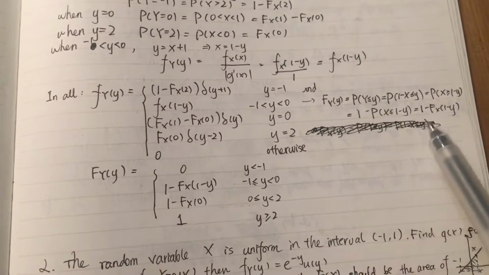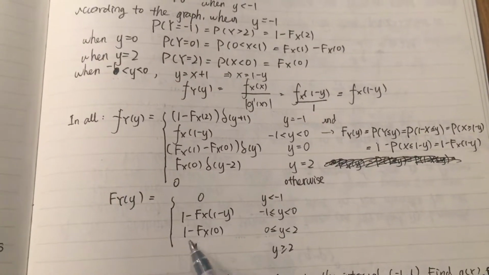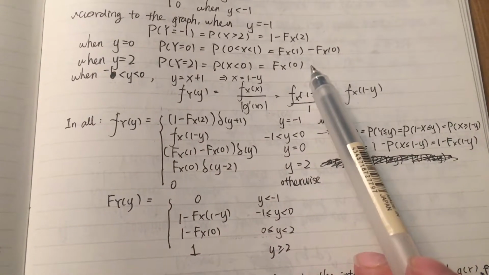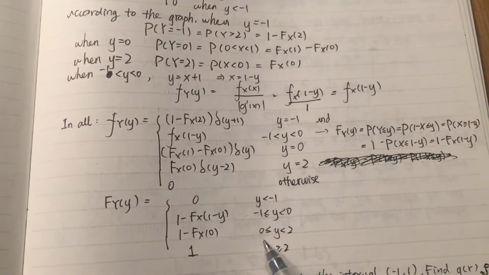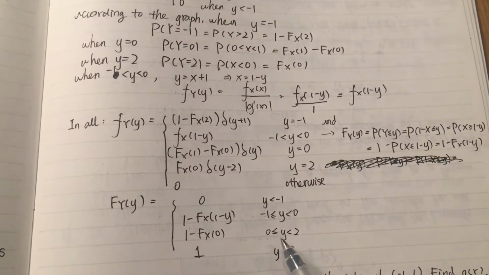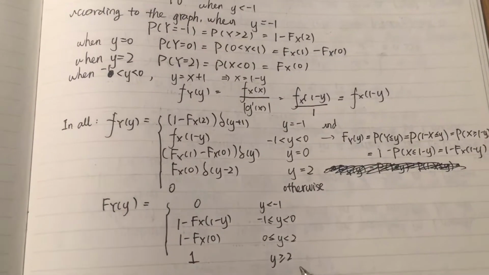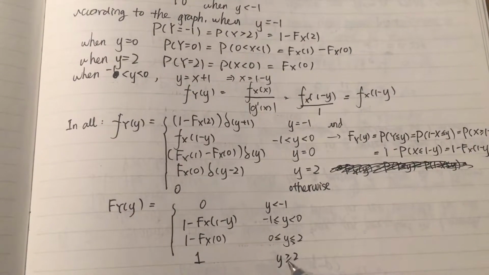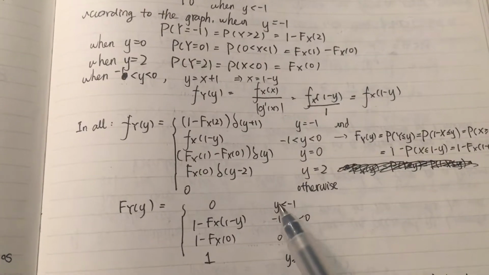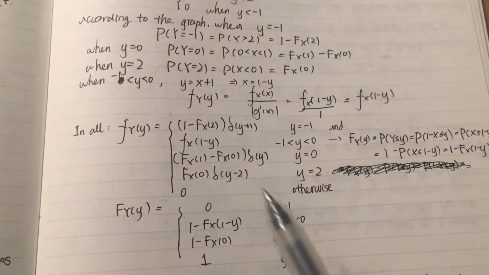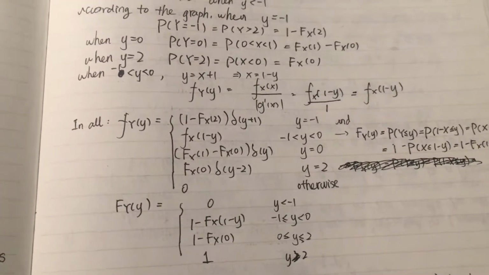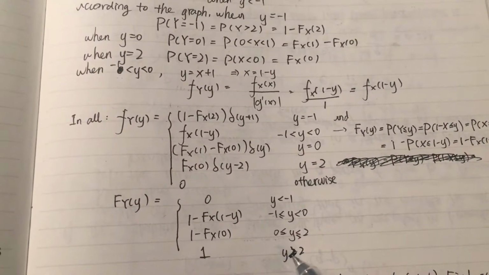And so to sum all, we get the distribution function to be here, where in this case we get the value directly from this equation. When y is equal to 2, because in the situation where y is between 0 and 2, there's only one case where y is exactly equal to 2, and when y is less than minus 1, the distribution function is absolutely 0, and when y is larger than 2, the distribution function is absolutely equal to 1.